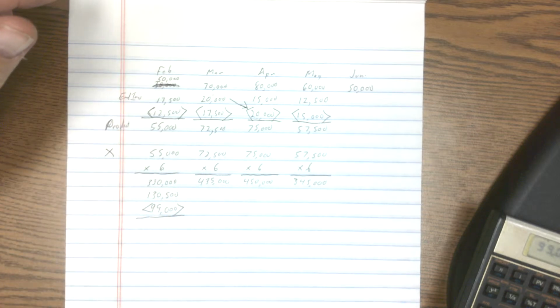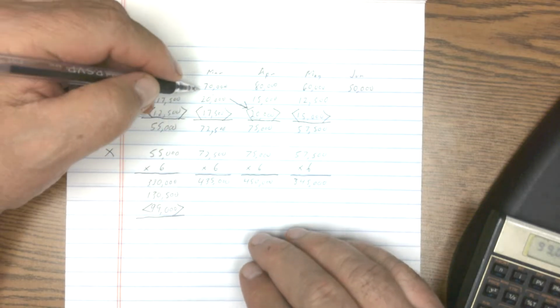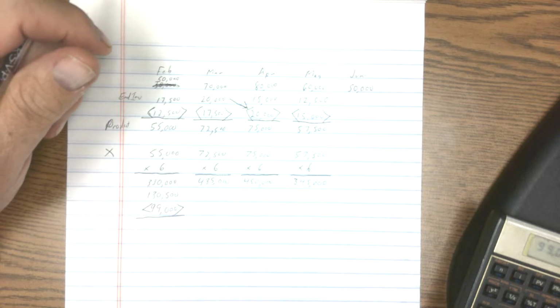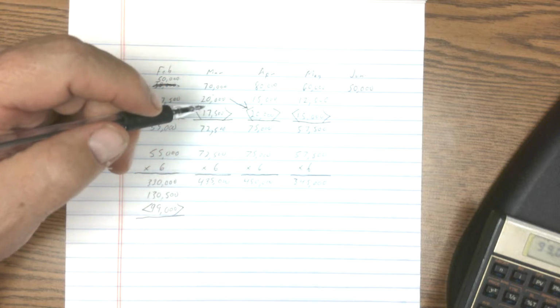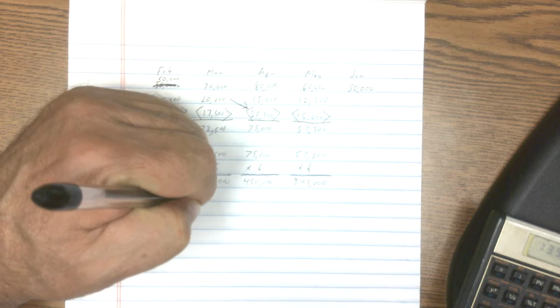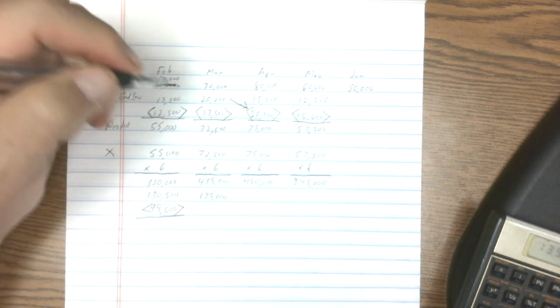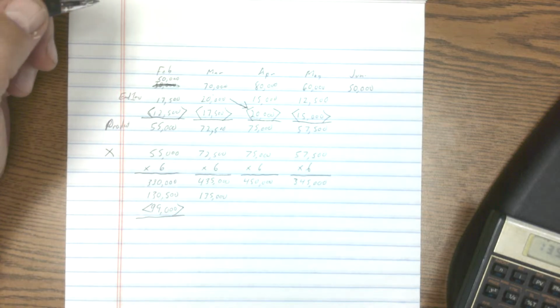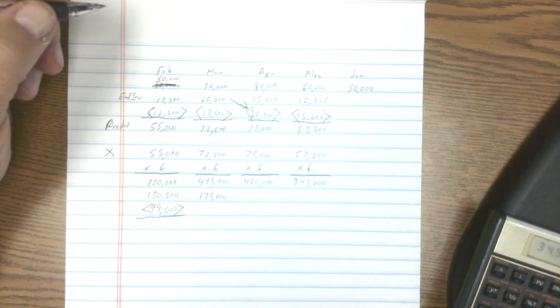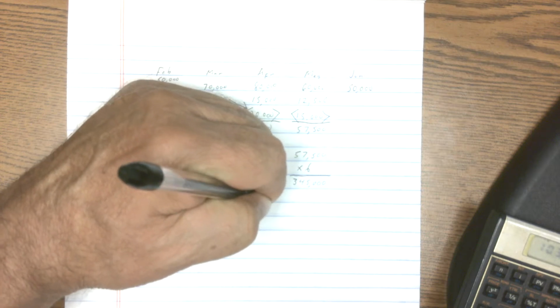And so I just do the same thing that I did before. Up here in the production budget, I need 30% of 450,000, which is 135,000. So 135 is 30% of 450, and then I need 345, which is 103,500.